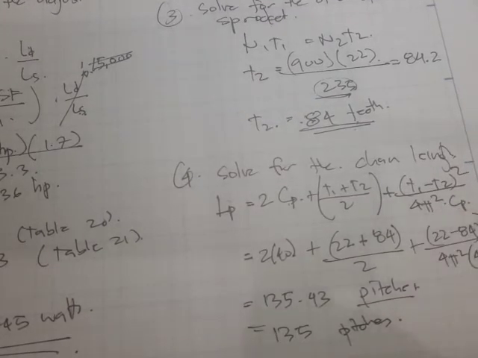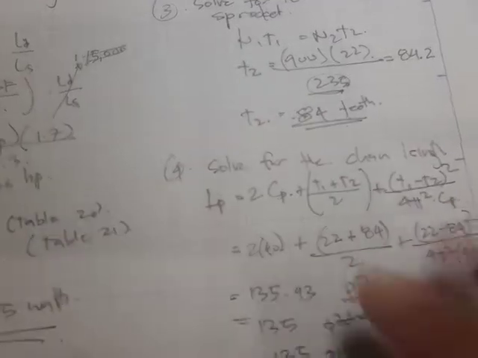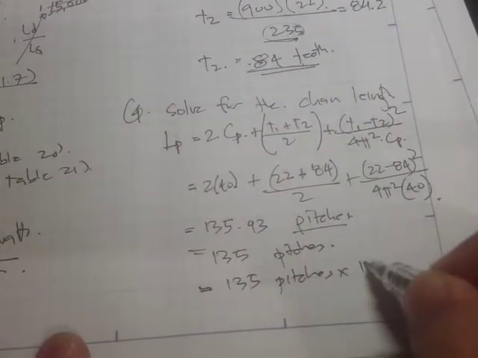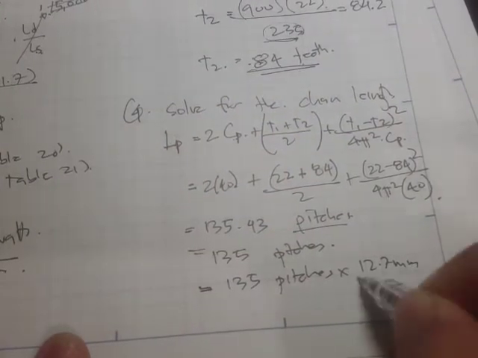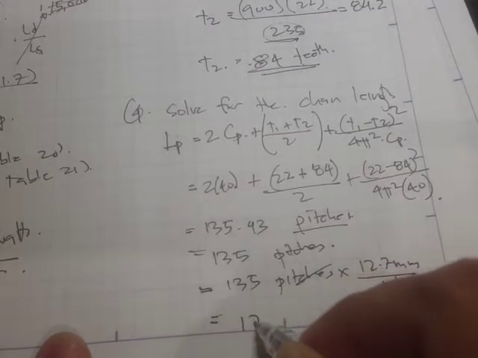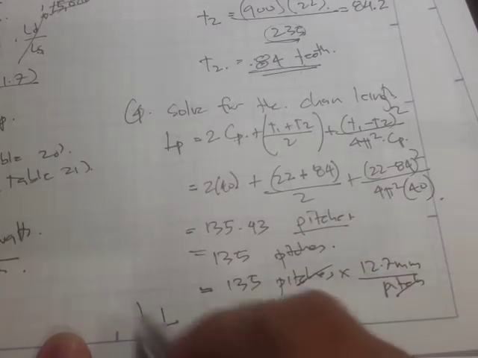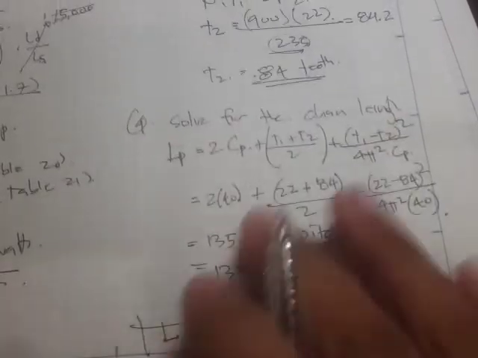And if we want a unit of length, this is 135 pitches times 12.7 mm per pitch. This is equal to 1,714.5 mm. So that's our length.